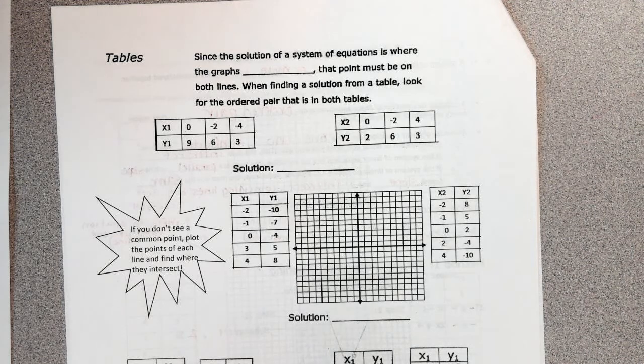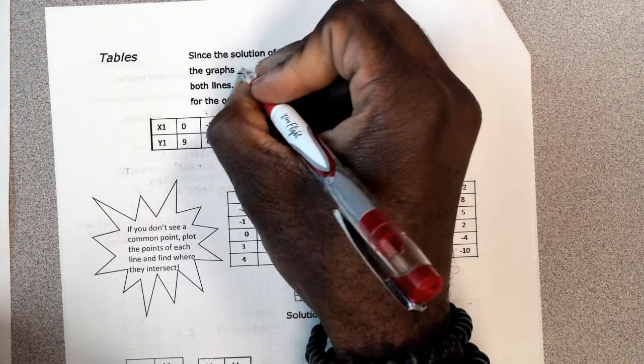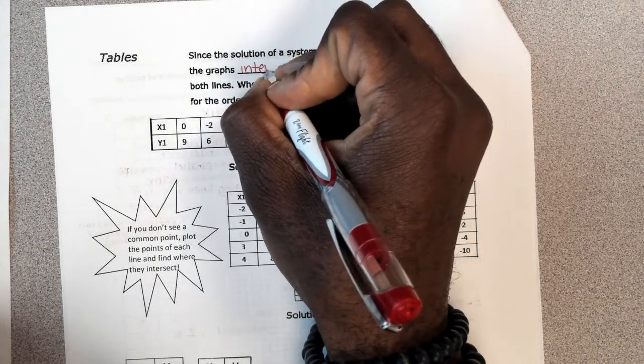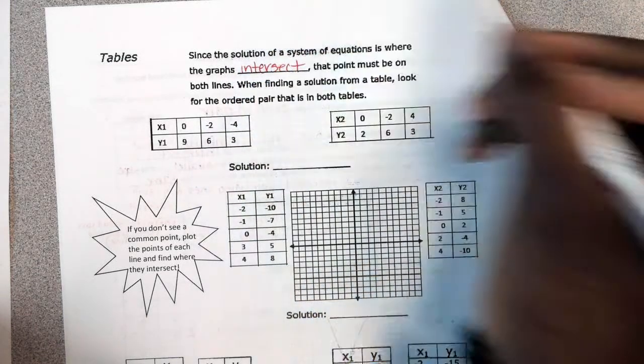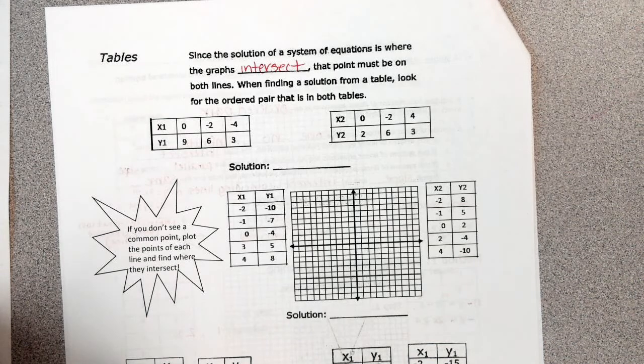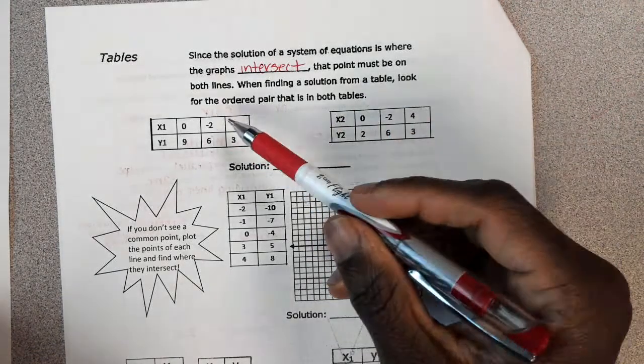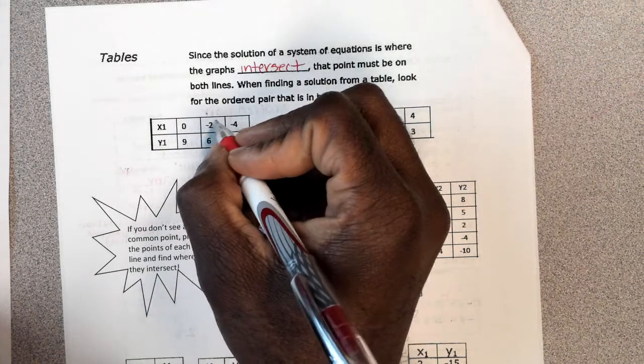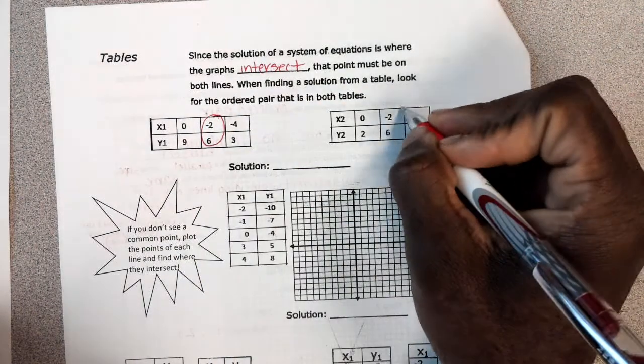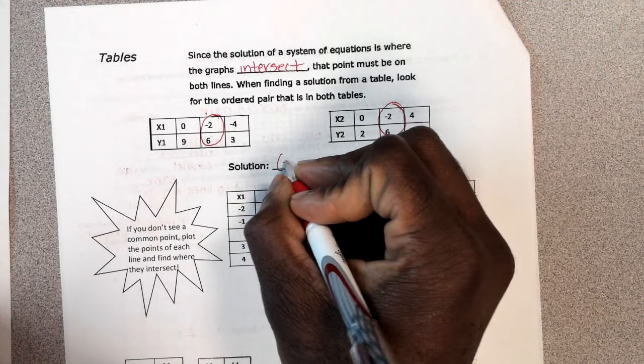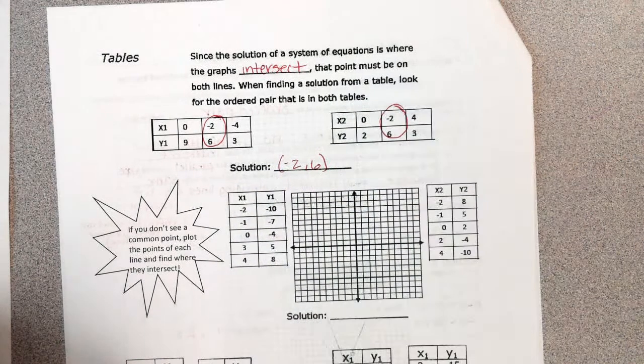Alright, so we know a table can represent a graph also. And since the solution of a system of equations is where the graphs intersect, that point must be on both lines. When finding a solution from a table, look for the ordered pair that is on both tables. So if I'm looking at these two tables, I see that this point is on this one and on this one. So my solution is negative 2, 6.